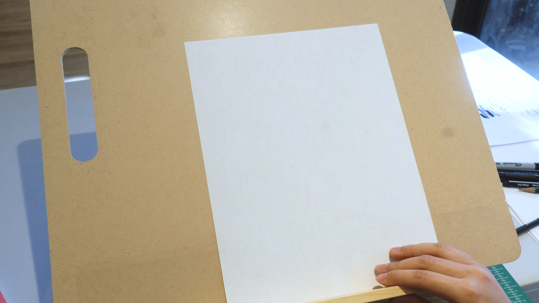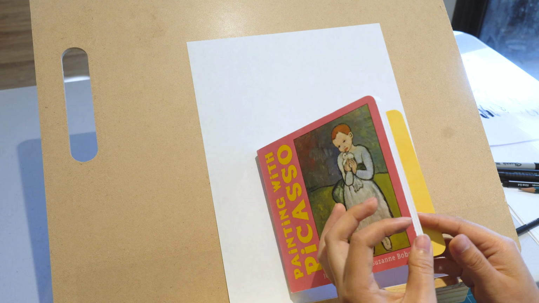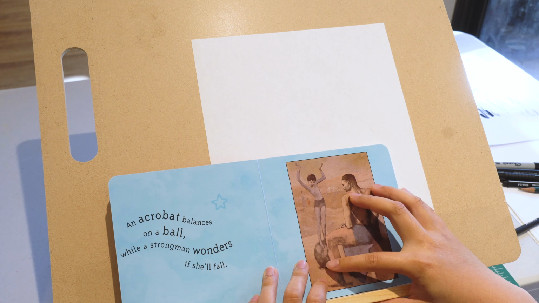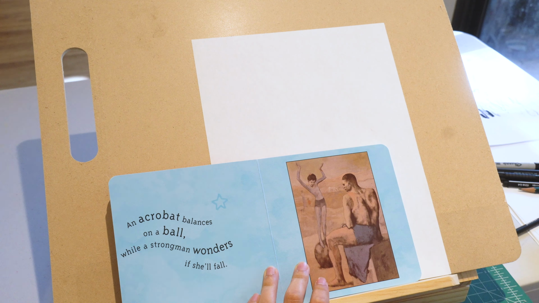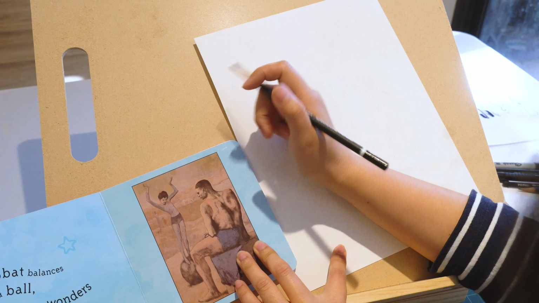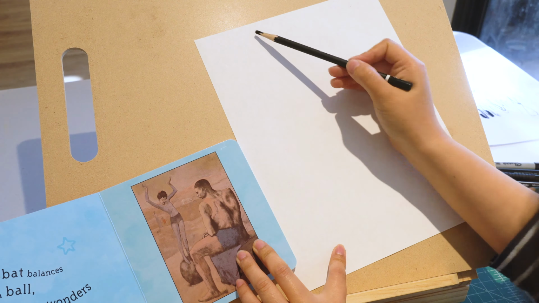Okay? So now I am going to do a continuous line drawing with this girl standing on the ball. And I'm going to use charcoal. So before we draw, we need to think the highest spot is her hand, right? And we don't have to do the ball, okay?